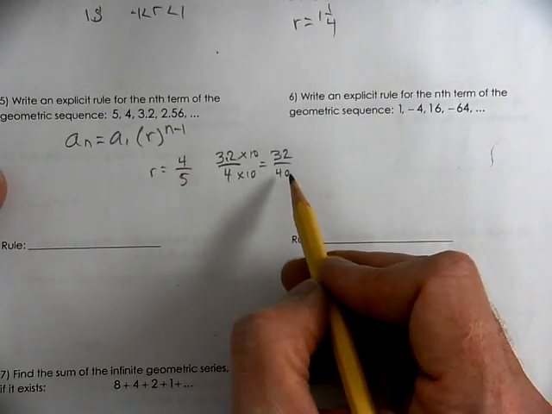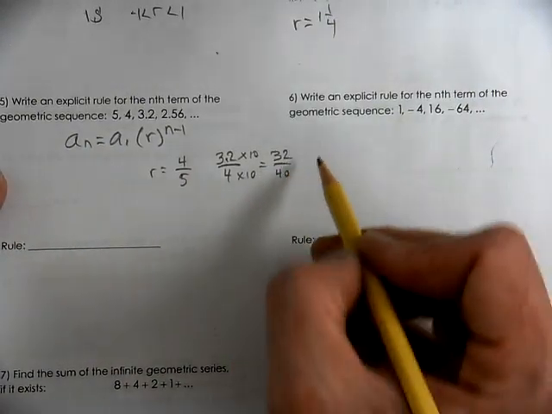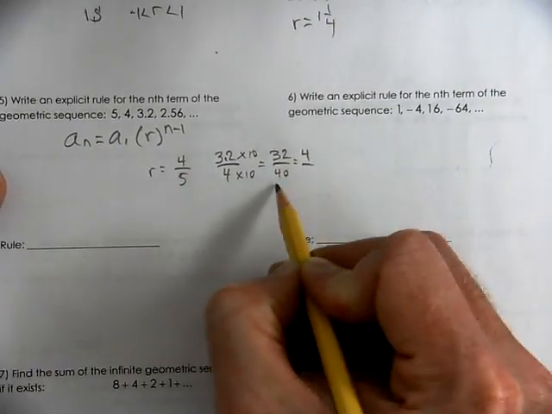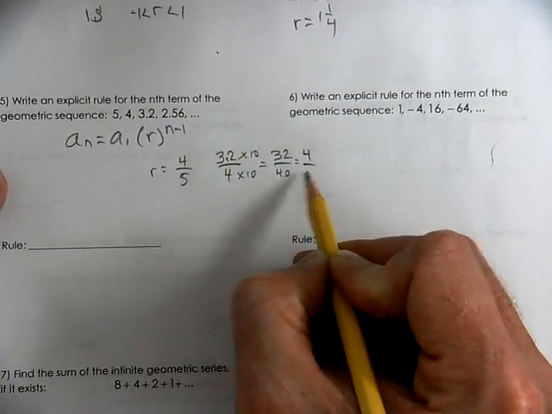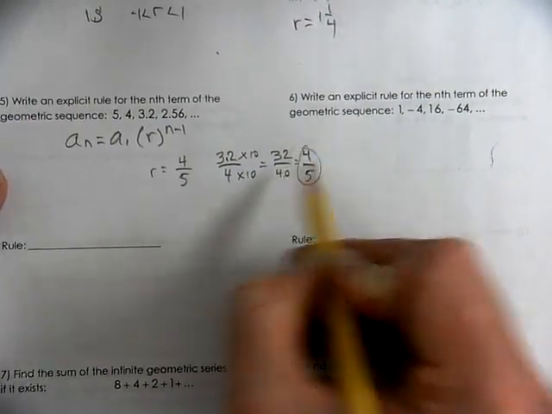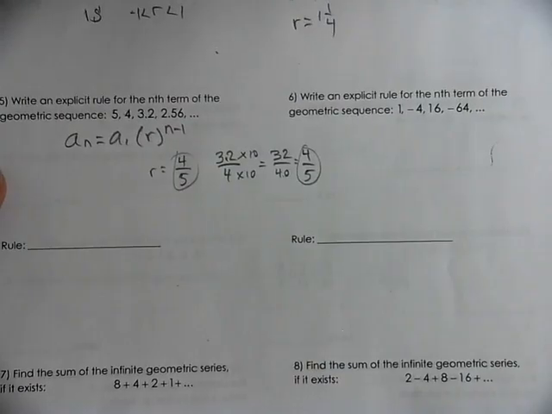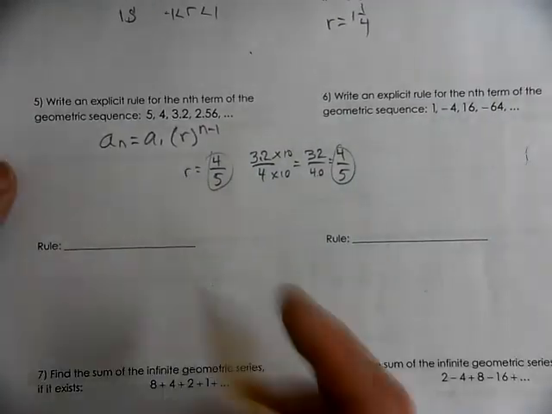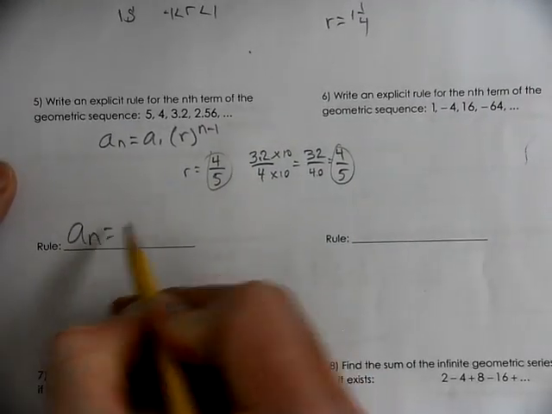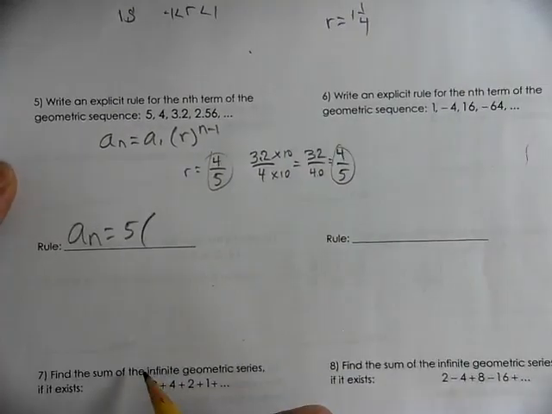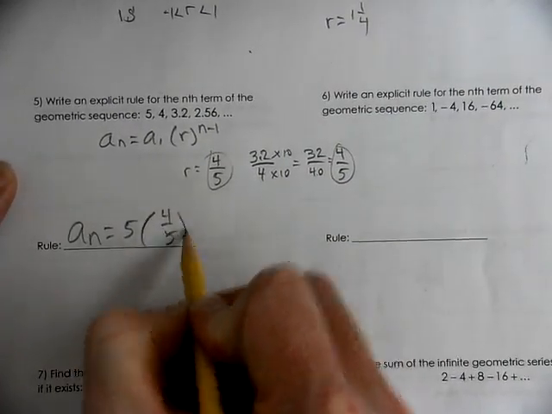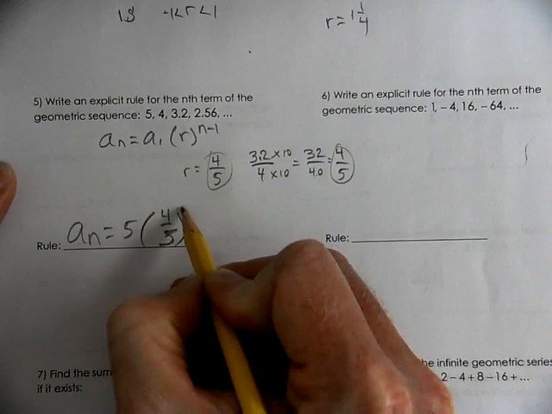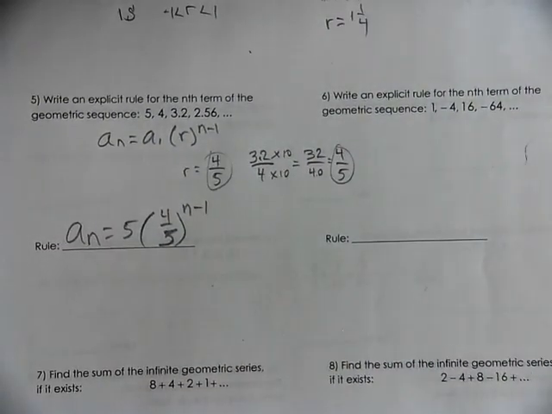I see that 8 goes into this top number 4 times, and 8 goes into the bottom number 5 times, and look at that common ratio. Okay, it's 4/5. So our rule is 5 times 4/5 to the n minus 1.